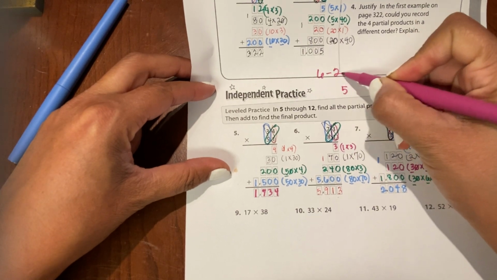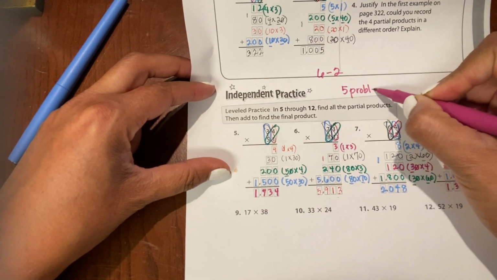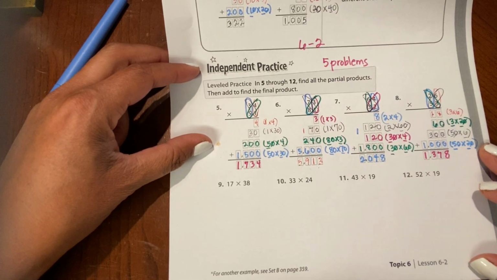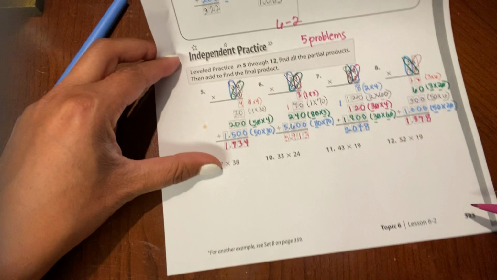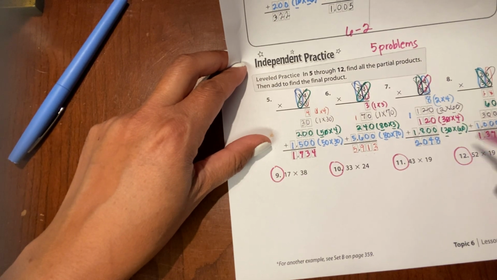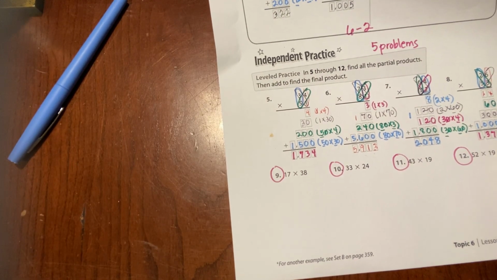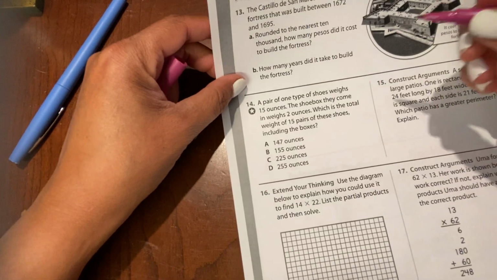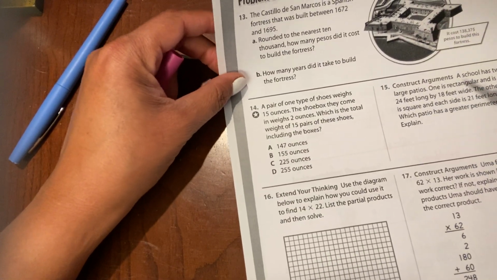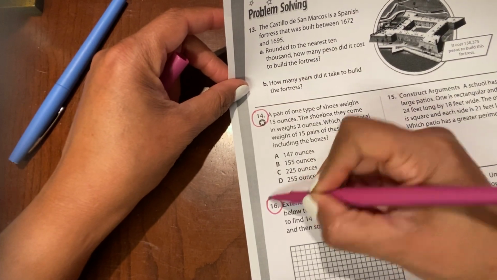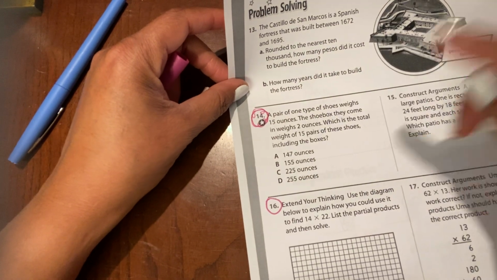Again, 6-2, 5 problems. If you get them all correct, good for you. And if you don't, then you will make up your grade using the homework. But remember to go to page 323. You will do number 9, 10, 11, 12. And then you move on to page 324. And you're going to do number 14. Nope, sorry, 16. Sorry, not 14, 16.